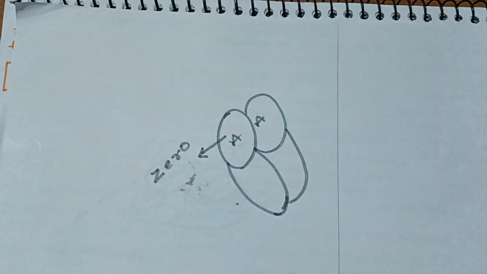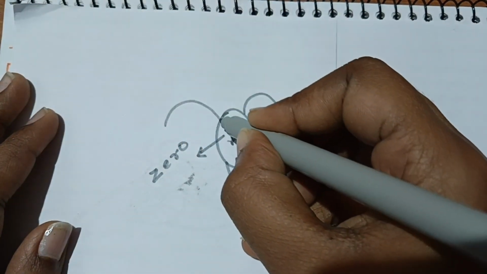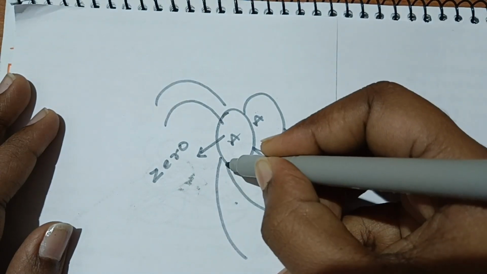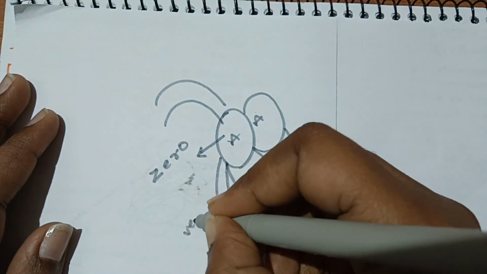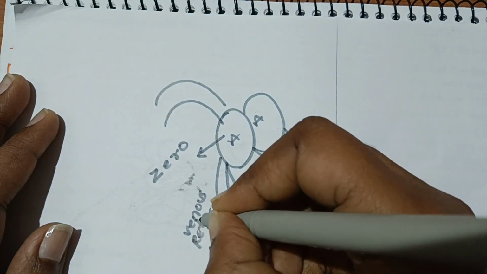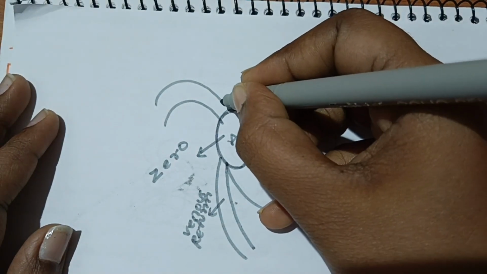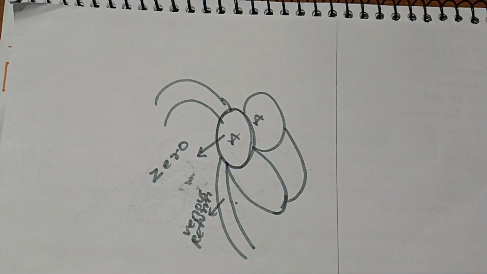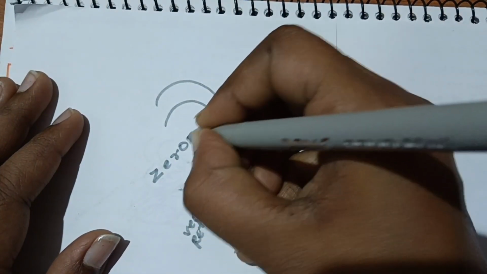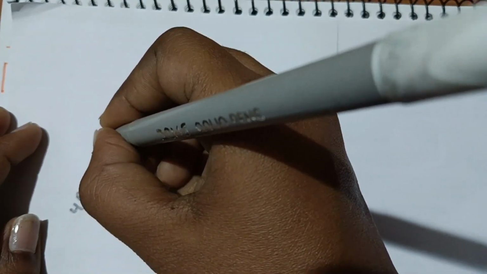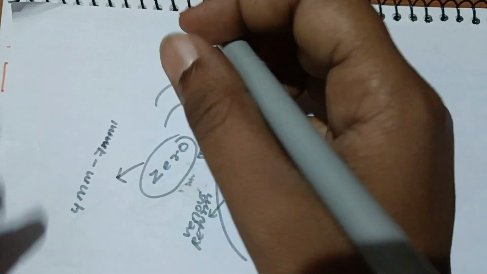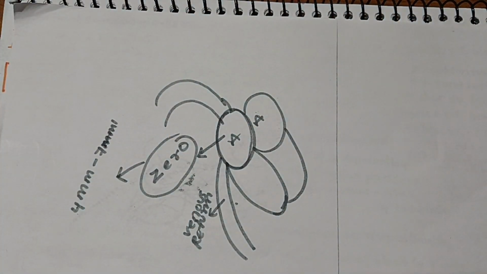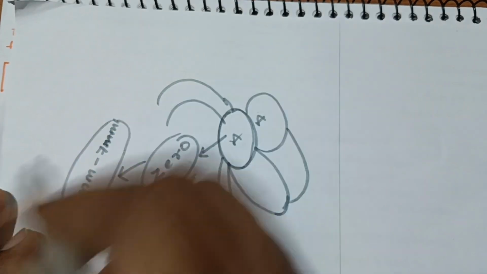Now from the superior vena cava and inferior vena cava, due to venous return, the atria get filled, so the pressure in the atria increases from 0 up to about 4 to 7 mm Hg.